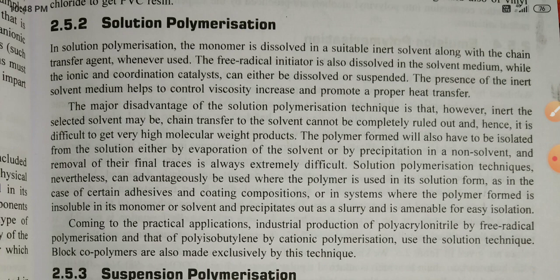The major disadvantage of the solution polymerization technique is that, however inert the selected solvent may be, chain transfer to the solvent cannot be completely ruled out, and hence it is difficult to obtain very high molecular weight.